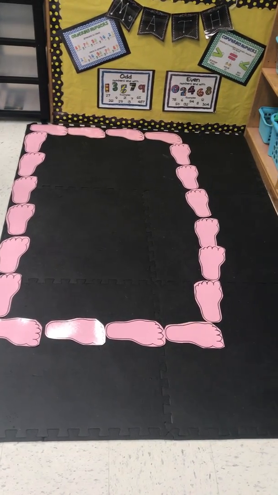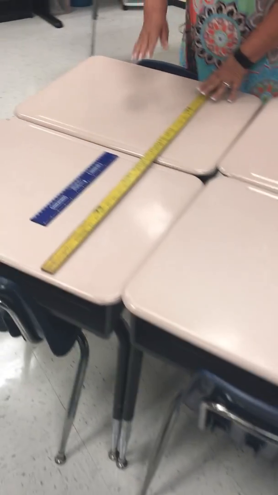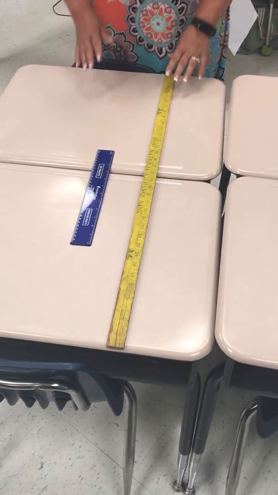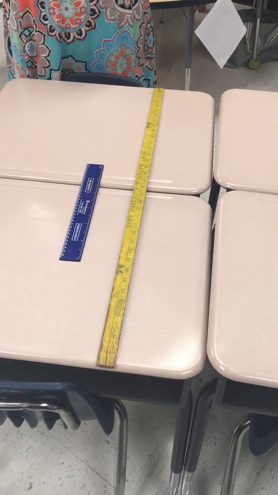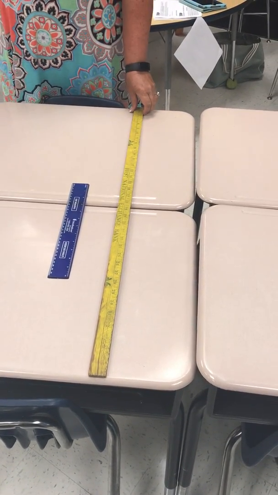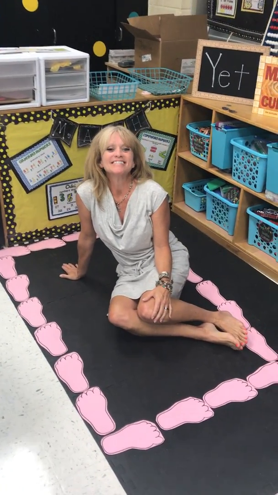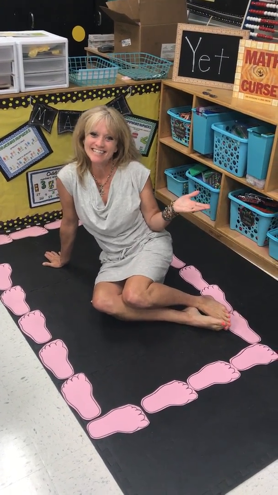So with all of that being said, eventually they need to come to the conclusion that by using standard units of measurement, the bed will be the same each and every time that they try to create one. And they also try to put the princess queen in their bed.